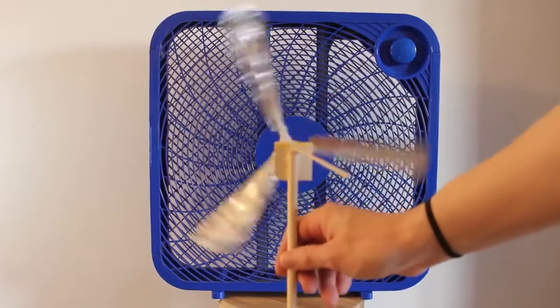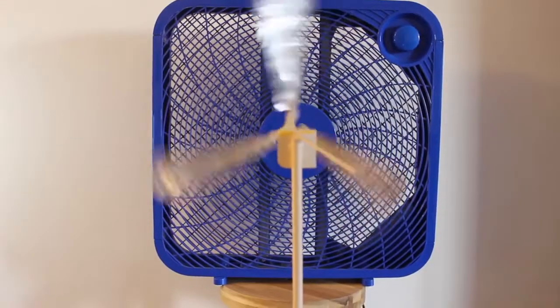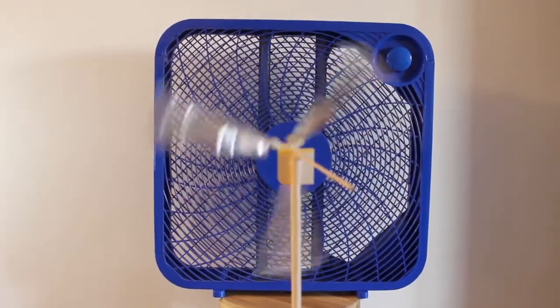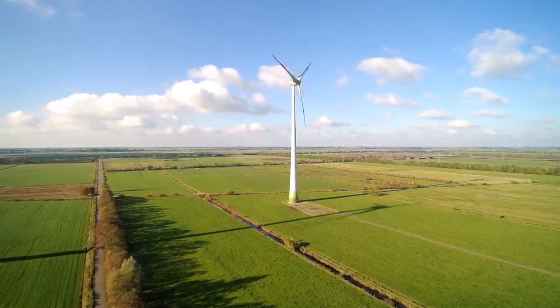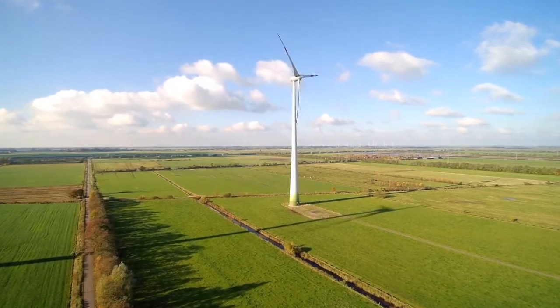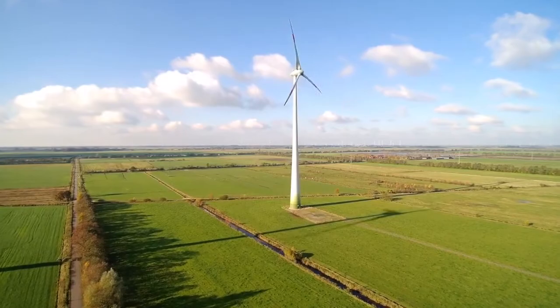Now, we won't be building a full-sized wind turbine, but you'll be creating a smaller version. In this experiment, we're going to compare two different sized blades and see if it affects the number of rotations a wind turbine can produce. Just as a safety note, we're going to be working with a hot glue gun and an X-Acto knife, so make sure that you have an adult doing the experiment with you to avoid any injuries.